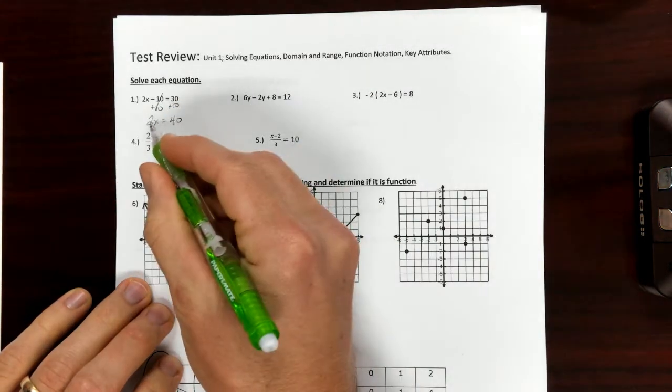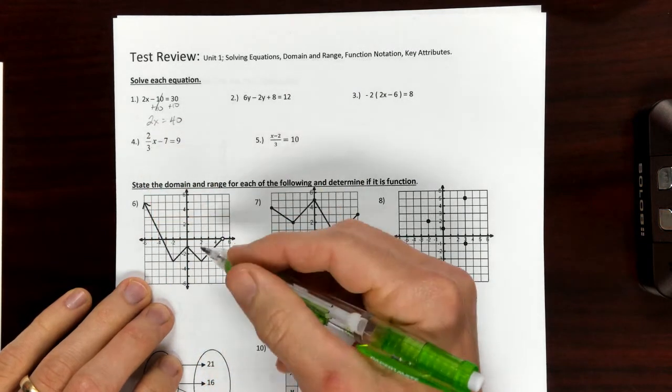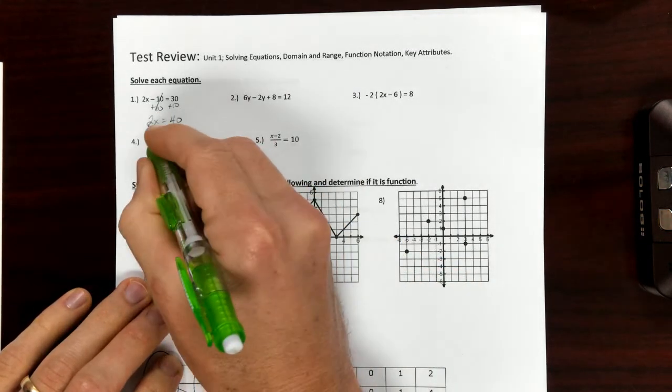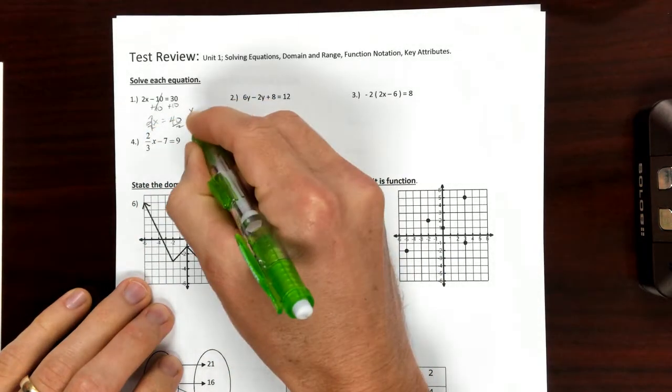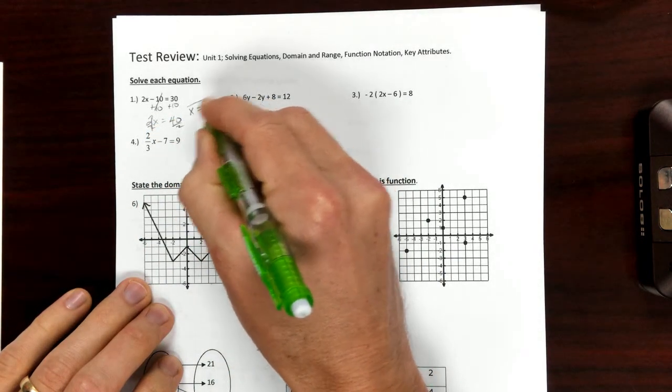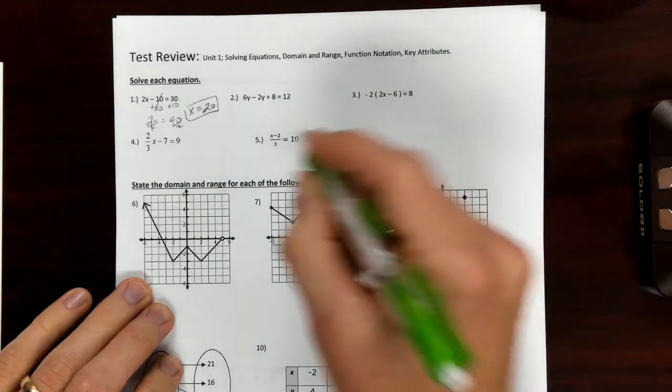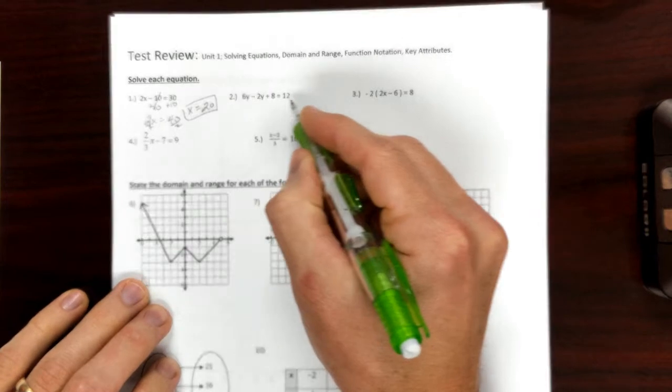Alright, so this is 2x. That means 2 times x. Again, the inverse operation of times is to divide. So divide both sides by 2. Those cancel out. You're left with x equals 20. There's your answer. Number 2, 6y minus 2y plus 8 equals 12.